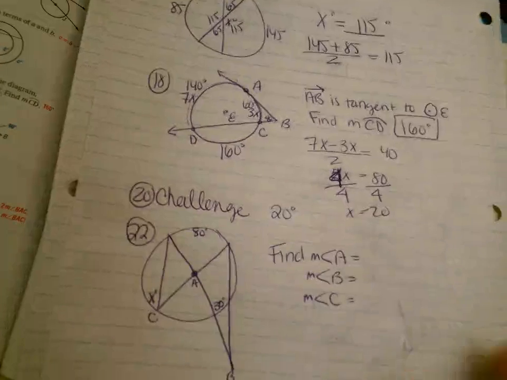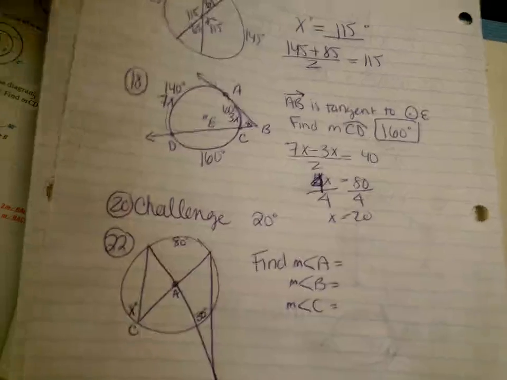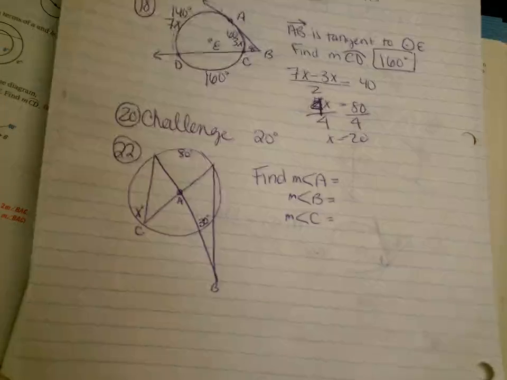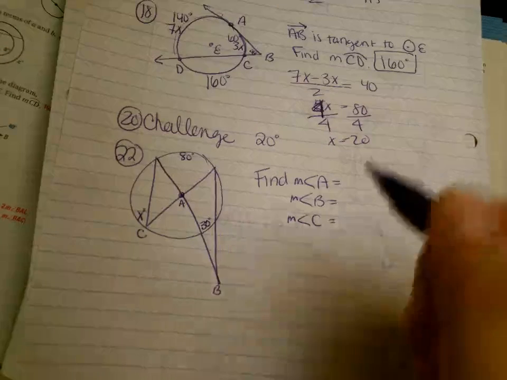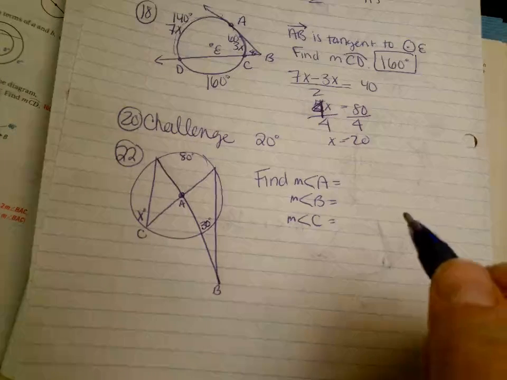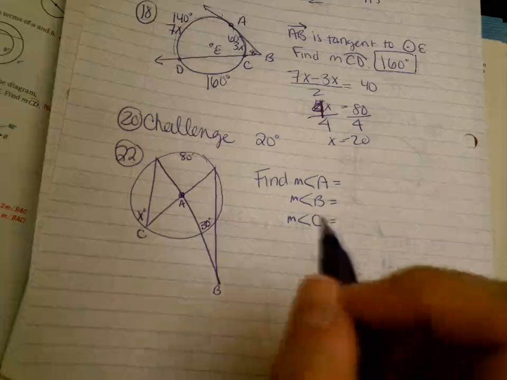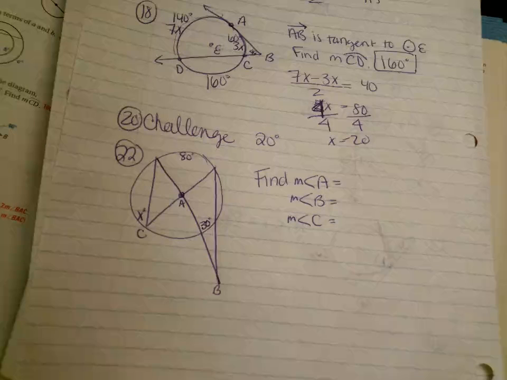Number 20 is a challenge problem. The answer is 20 degrees. Don't worry if you don't get it. It's nothing that would ever be tested on an EOC or in class. If you did get it right, then congratulations. You're good. You're amazing.